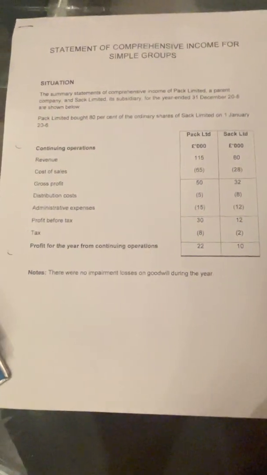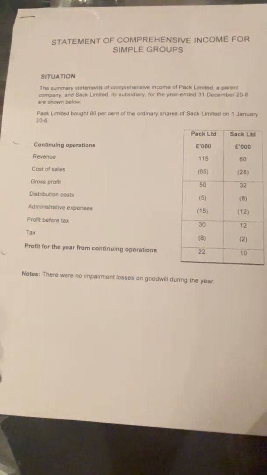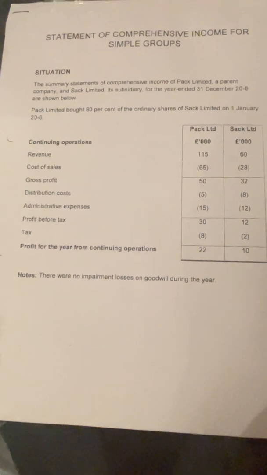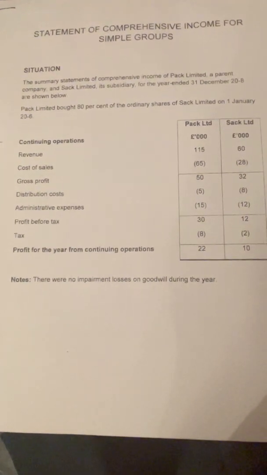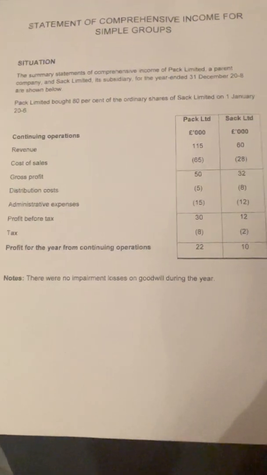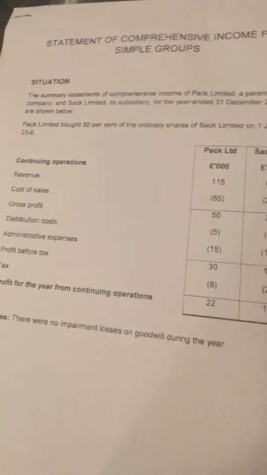Hello there folks, so today we're doing the consolidated P&L. So the question that you'll need to start off with is the one called PAC and SAC Limited. If you want to pause the video at any point whilst you need to get anything or copy anything down, please do so. Okay, so we're doing the consolidated P&L, which is our last bit of input.